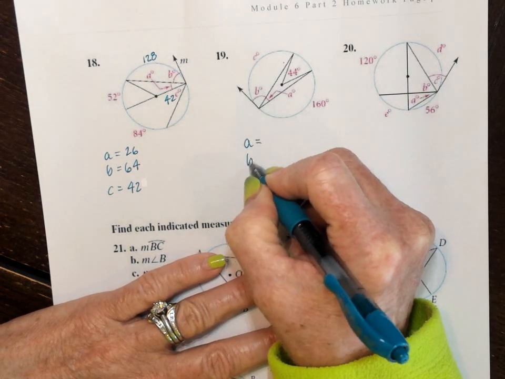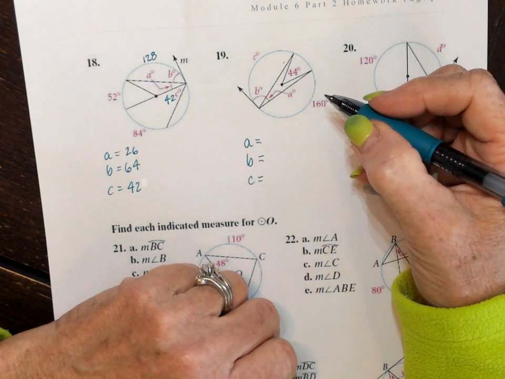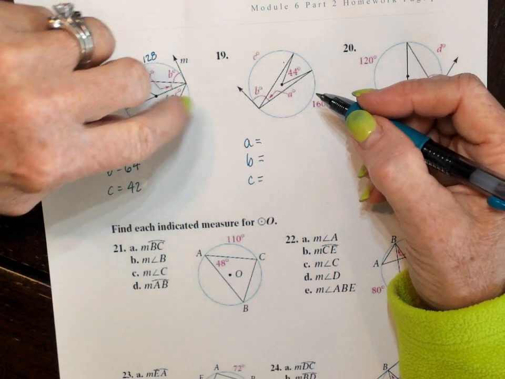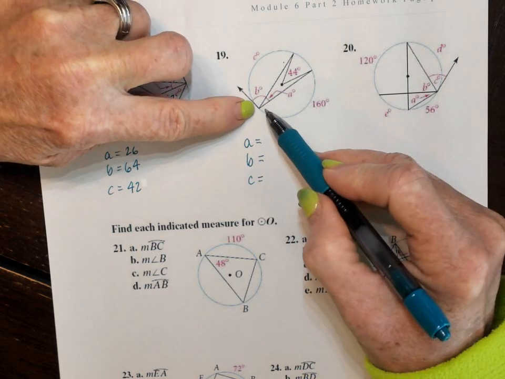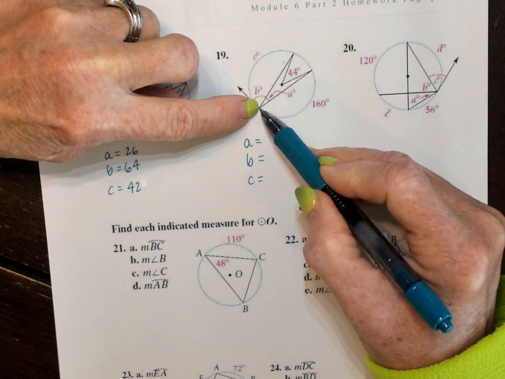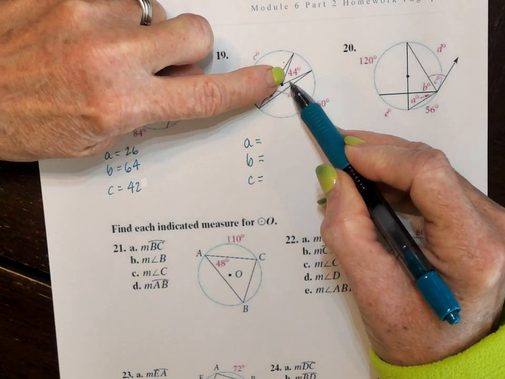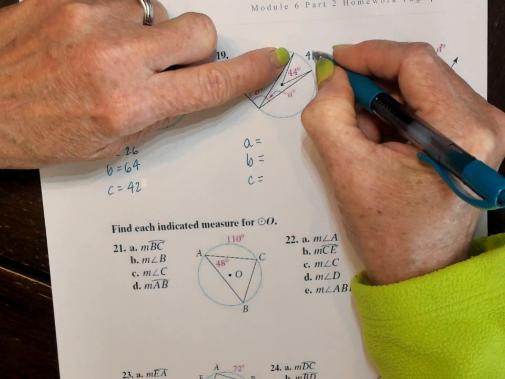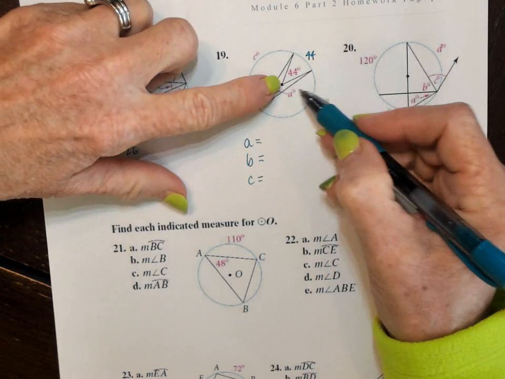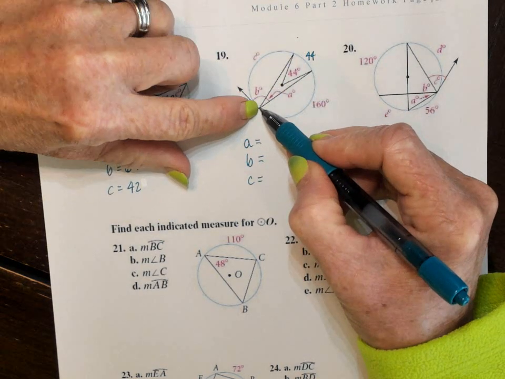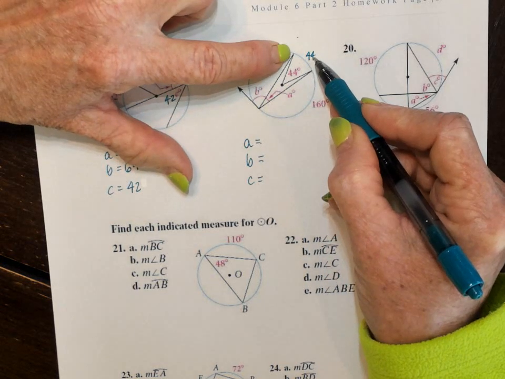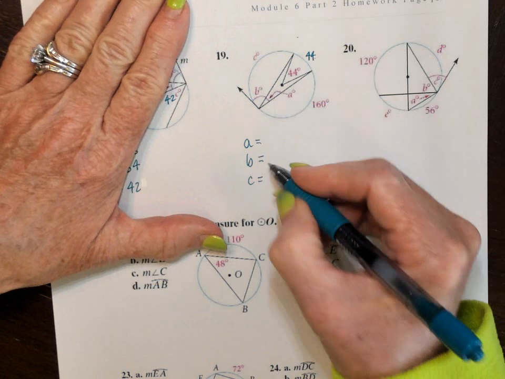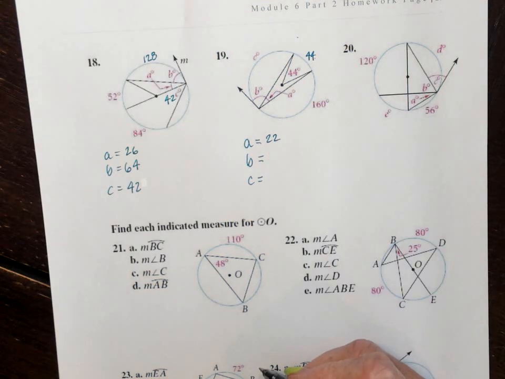19. Okay, let's see. Well, right off the bat, I see I don't have very many arcs here at all. Let me go with this central angle. That central angle is 44, so that arc is 44. Remember, central angle is the same as the arc. And then this is an inscribed angle back here, so that A is going to be half of that 44, or 22. Okay, now.